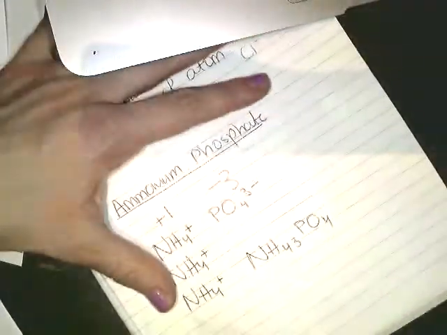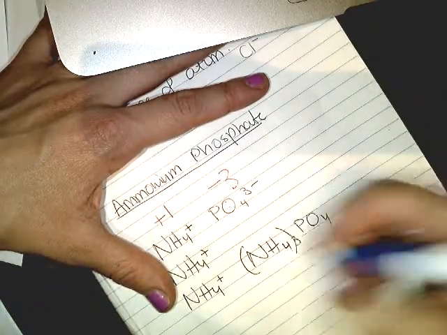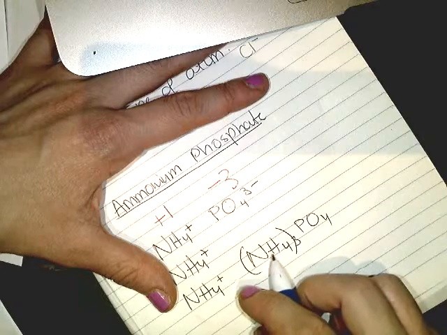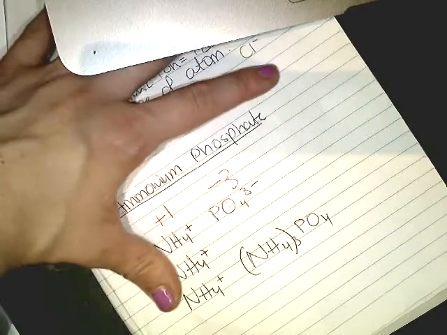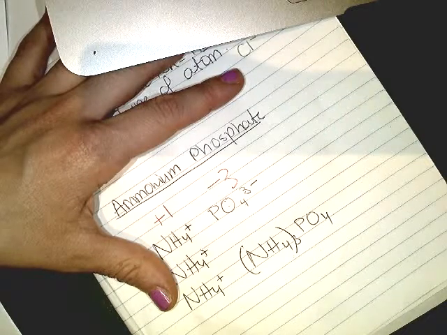Okay? So, we'll show an example here. Instead of saying we have 43 H's, by putting a bracket there just before the 3, we actually have 3 ammoniums and 1 phosphate.